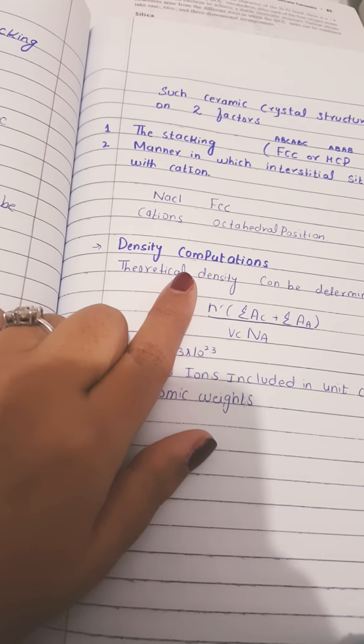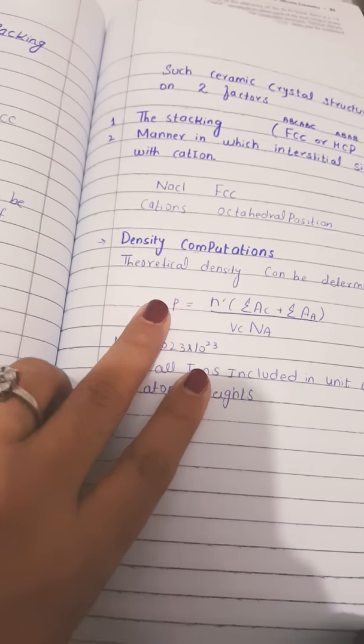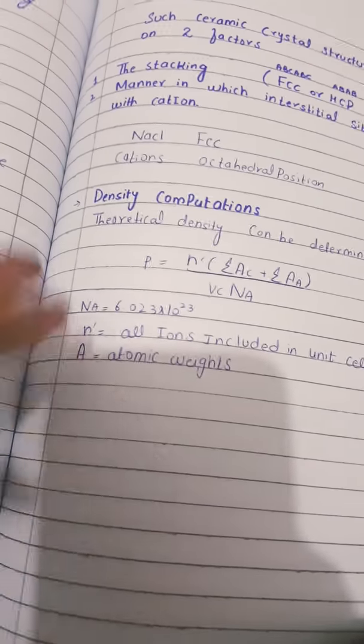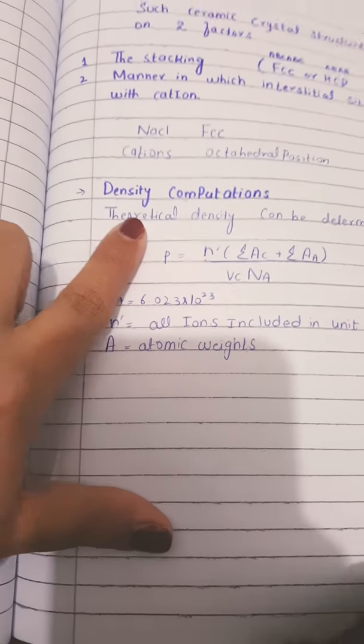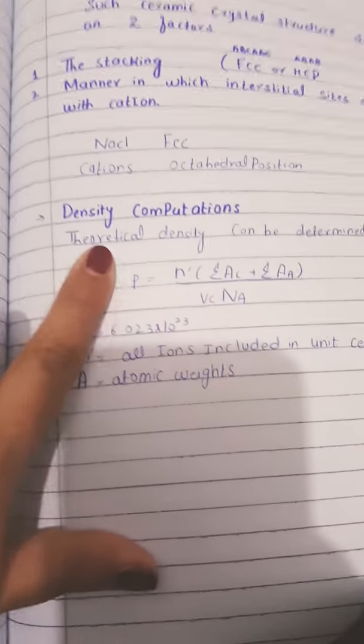Now, density computation for ceramics. We have already discussed density computation for metals or elements, but now we are talking about ceramics, so it would be a little bit different.